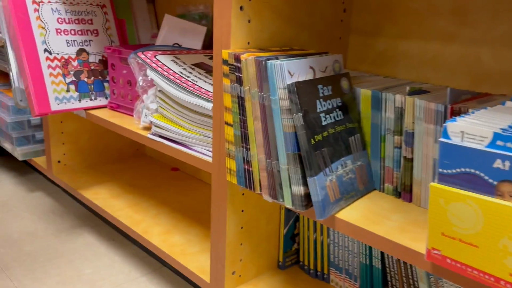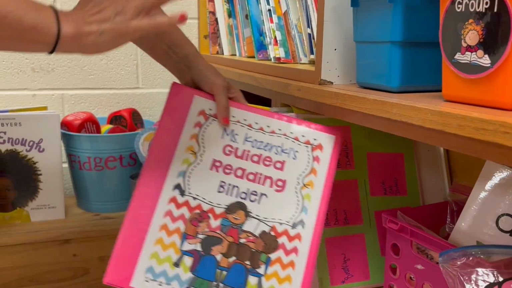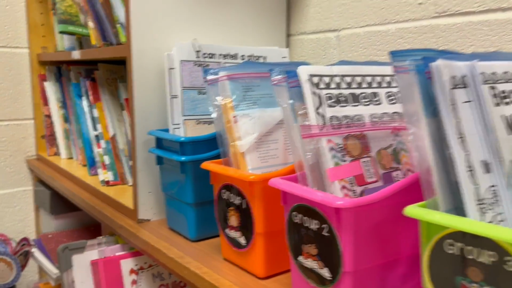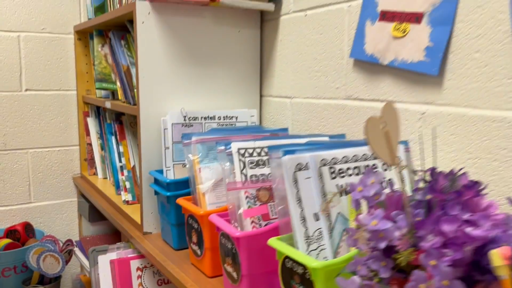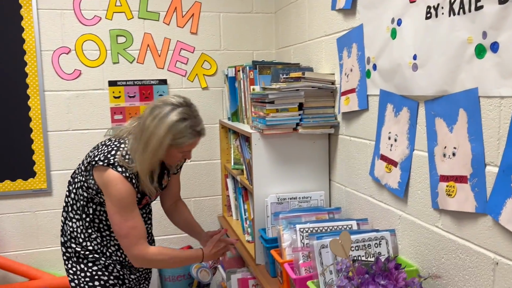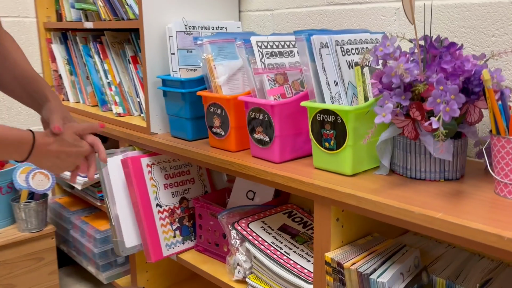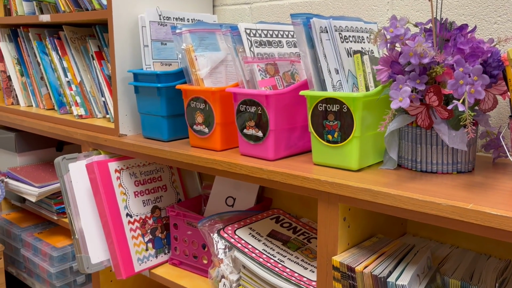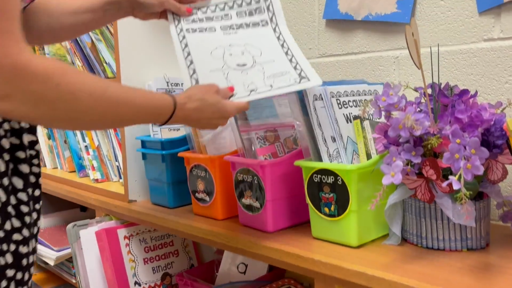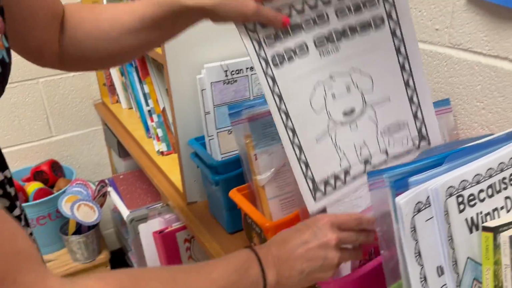At this section over here, I have my guided reading binder where I keep all of my important anecdotal records and lesson plans for my guided reading groups. I have a bin for each one of my groups where I organize the leveled text that they are reading, and also any resources that I am using to go along with that group.